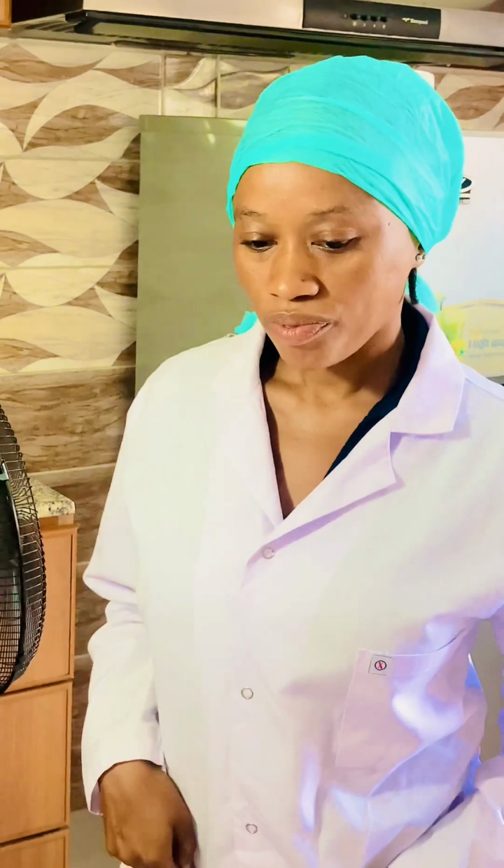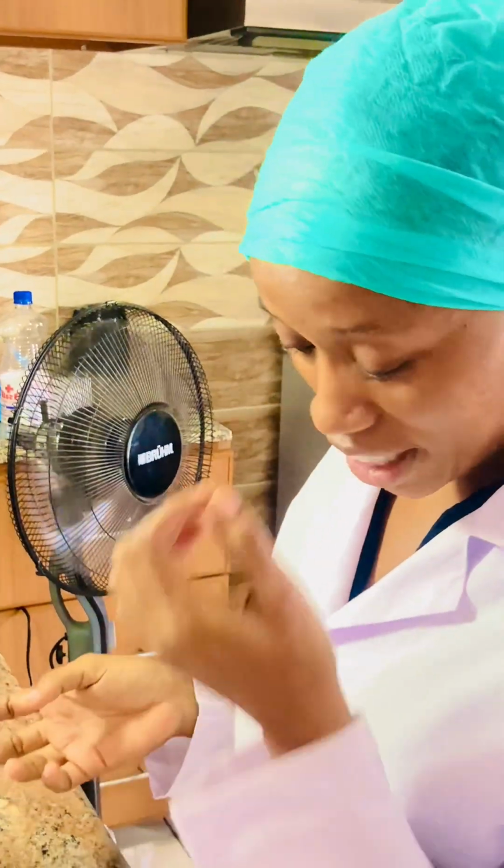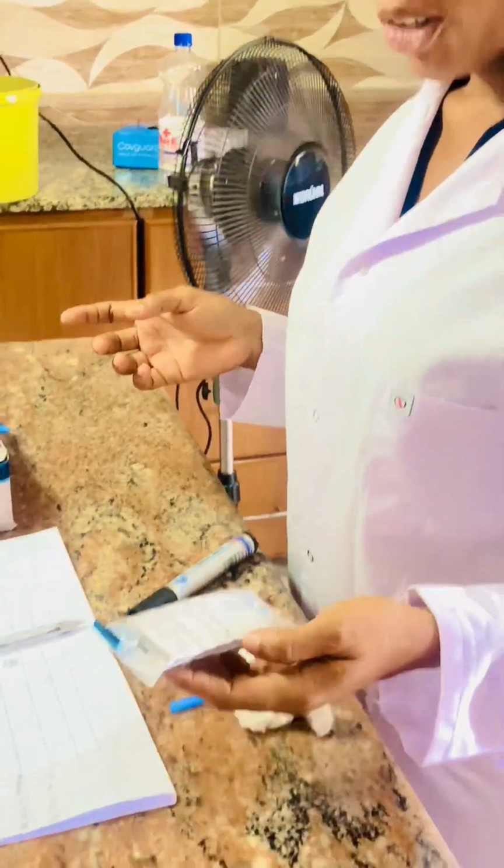Today our topic is how to do a malaria rapid test, normally called RDT. Today I will be explaining about malaria and doing some practicals on how to go about doing the malaria rapid test. Before going further, what is malaria? Malaria is a disease caused by a parasite transferred from one person to another by an infected Anopheles mosquito. And I'll be doing the practical today and showing how to go about it.